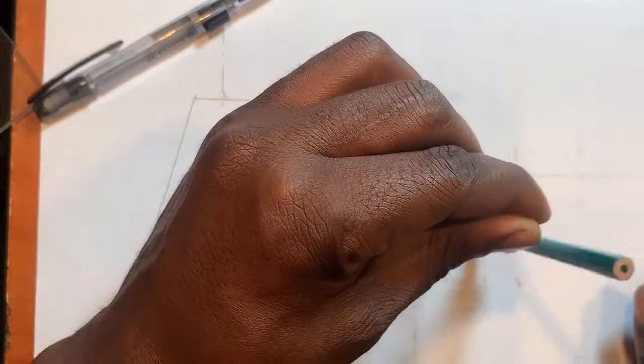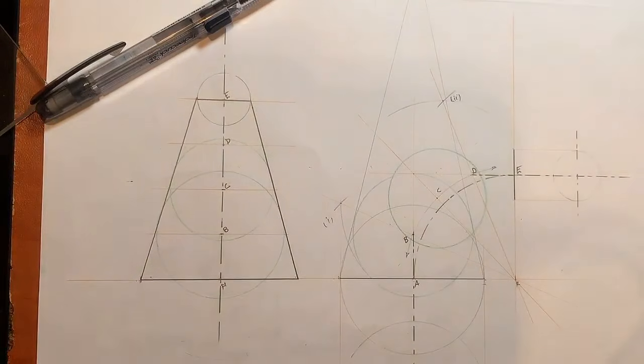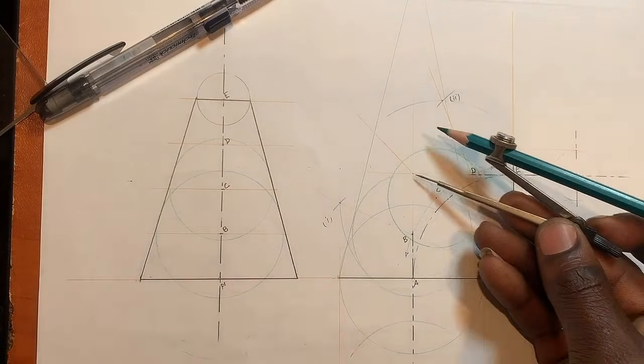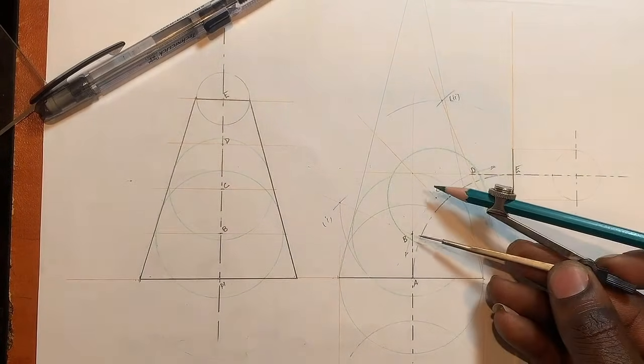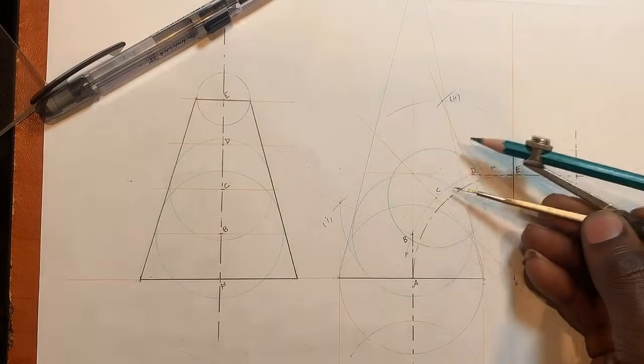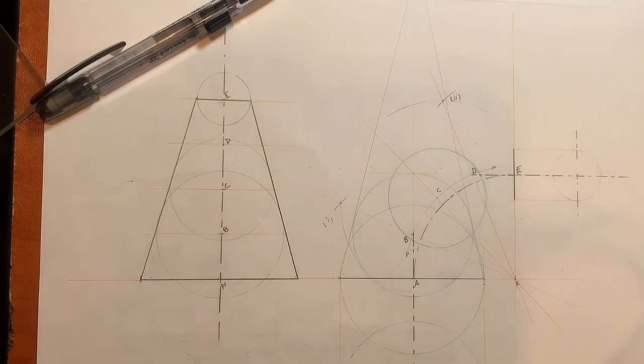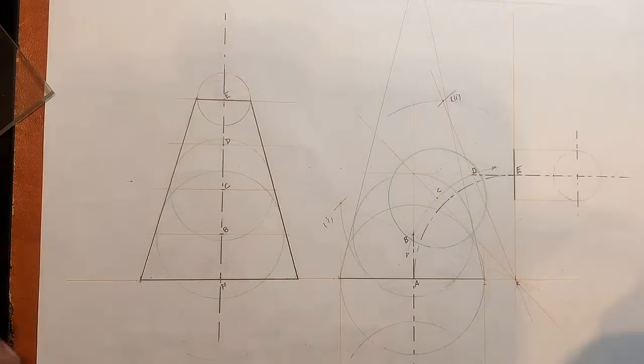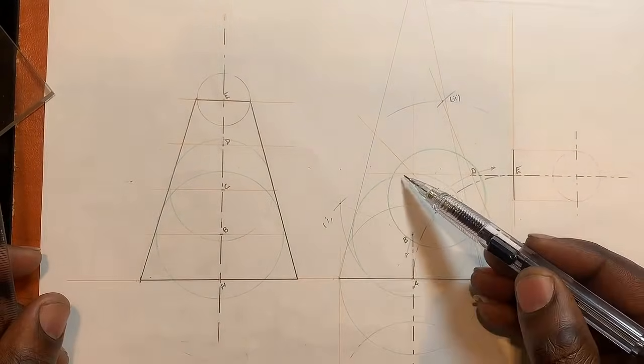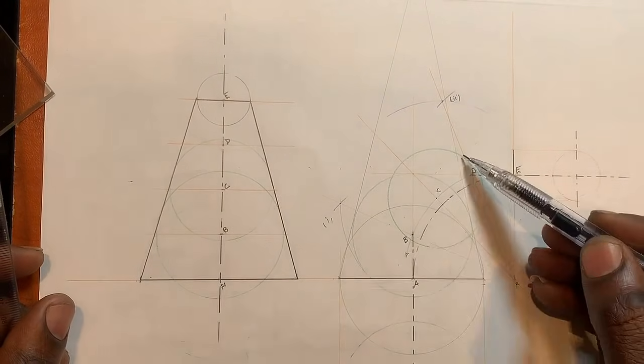So now, do you see that you have got a circle of diameter B and diameter C. So you take your 30mm ruler and join the circumference of diameter B and diameter C. Like this.